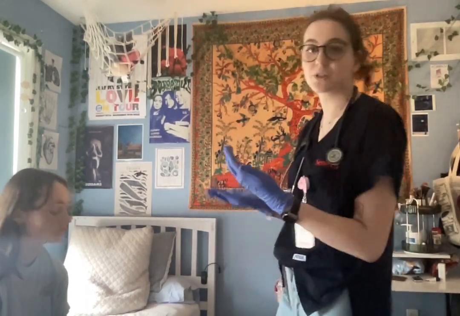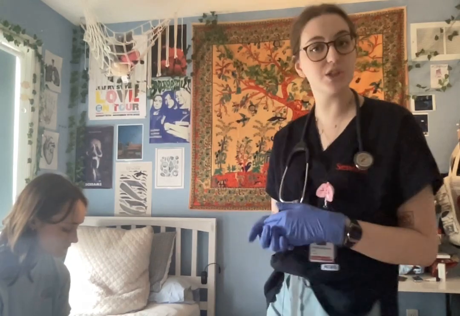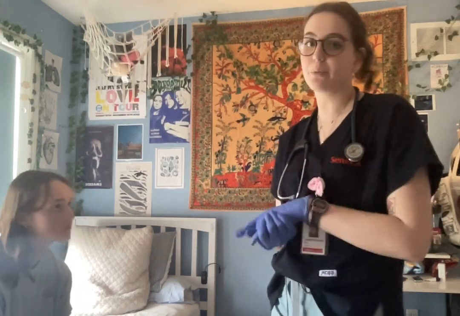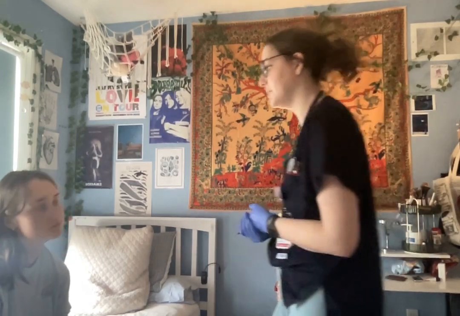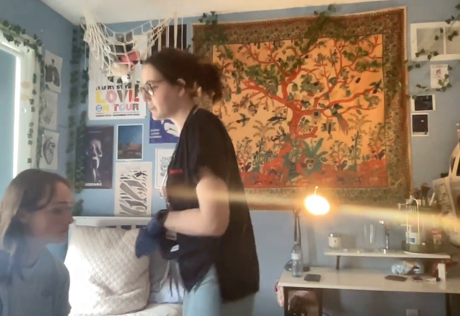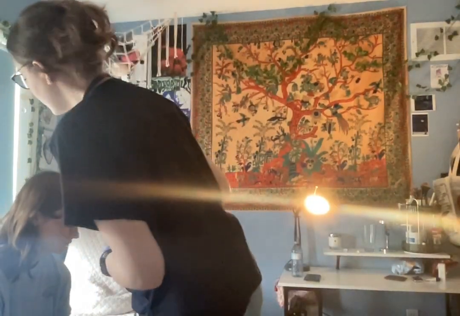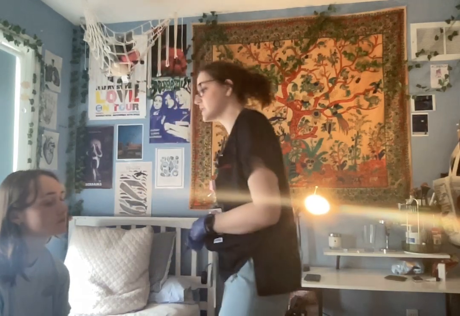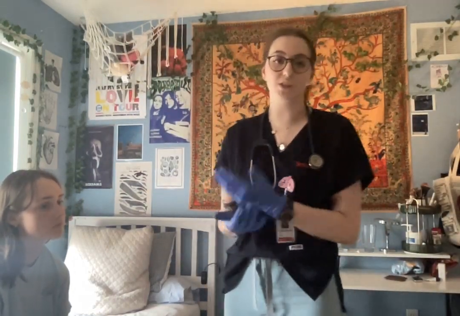So I'm just looking for symmetry, asymmetry, any masses, lesions, the color of the scalp, any scars. So my patient's head is symmetrical. There's no noticeable physical deformities or protrusions. And we're going to go ahead and test my patient's cranial facial nerve.